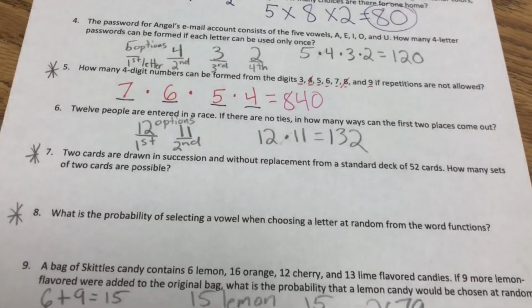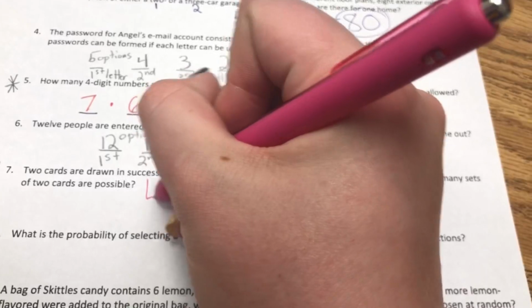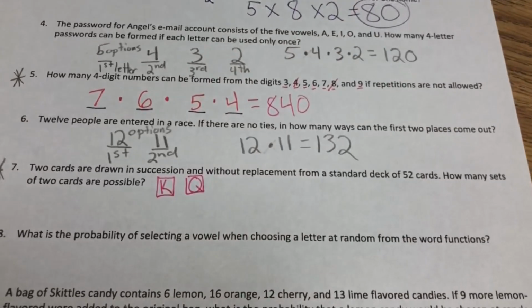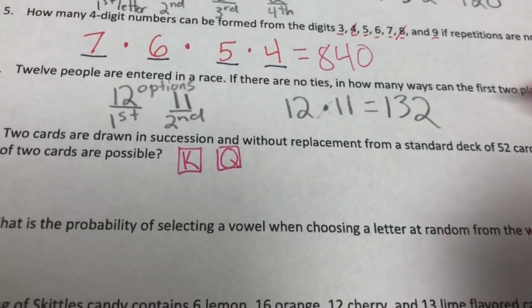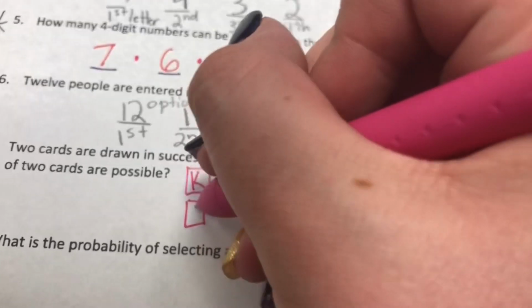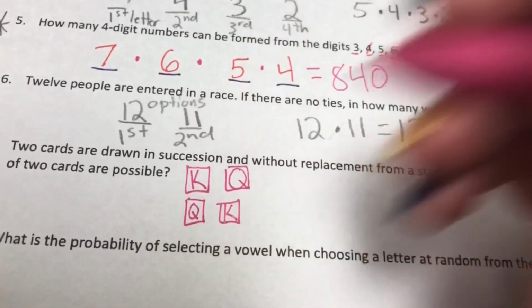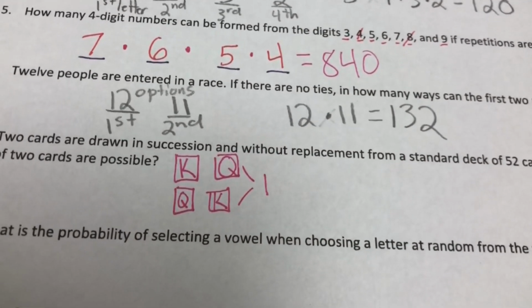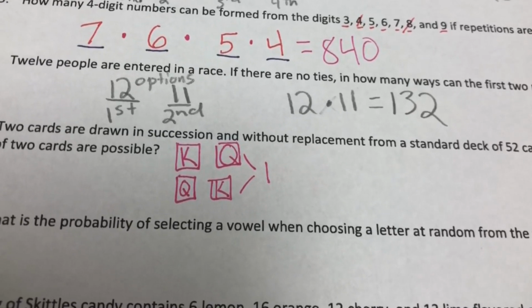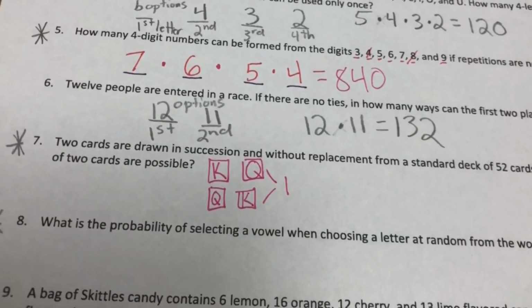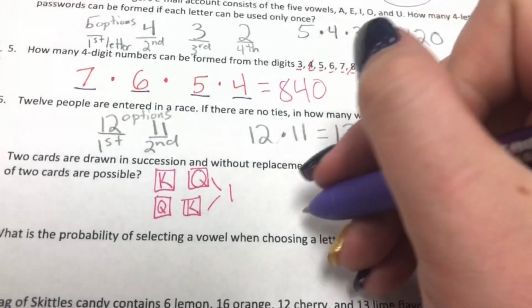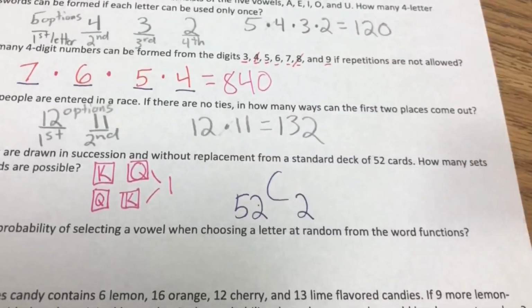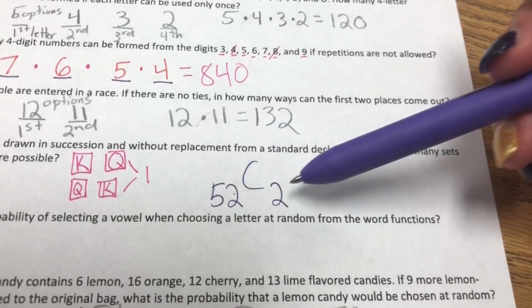This one, it does not matter. Let's say you have your first 2 cards. One was a king, the second one was a queen. It doesn't matter if you drew the queen first, then the king second. Both of these outcomes would count as 1 because the order does not matter. So you are going to put into your calculator 52 choose 2, because the number you can choose from is 52, and you're choosing 2.